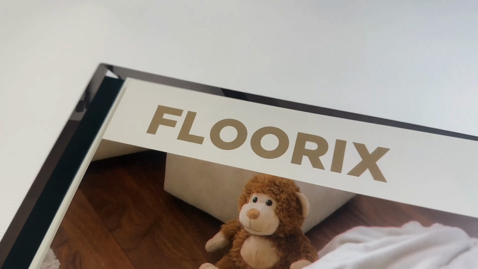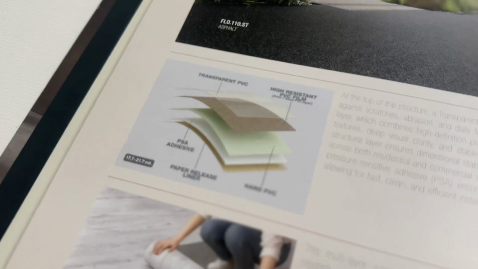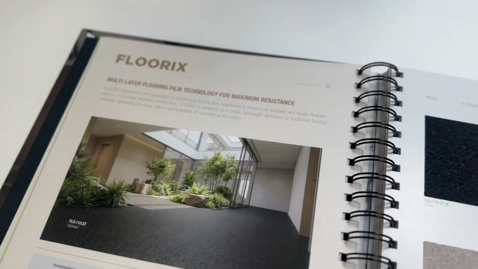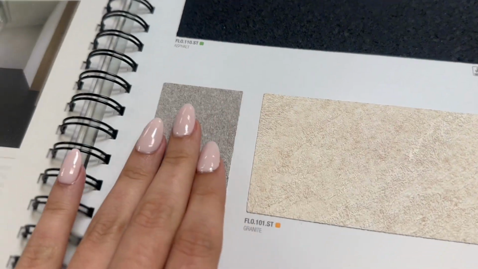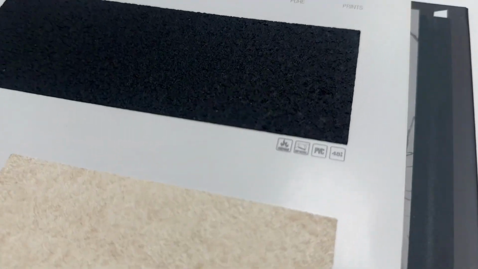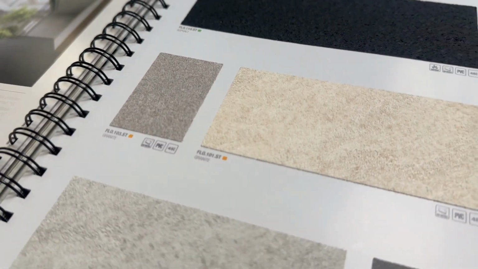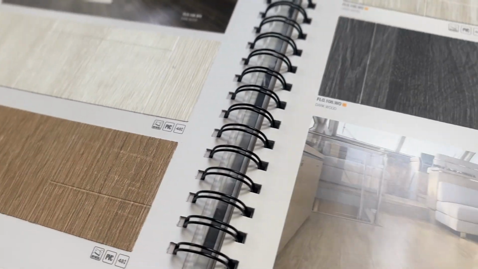We have the Florix. It's a smart alternative to traditional flooring materials. It features a durable, thick construction that ensures long-lasting performance, even in high-traffic areas. This includes a protective PVC layer which helps protect the surface from scratches and daily foot traffic.